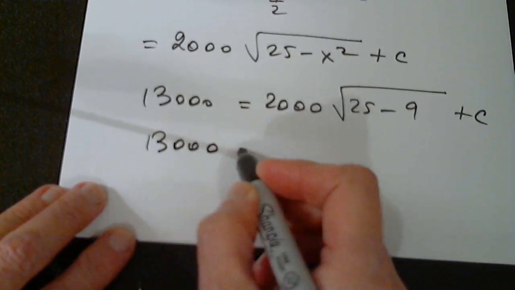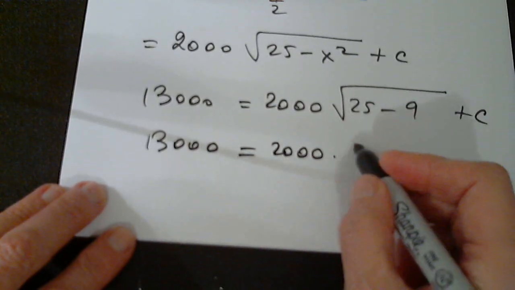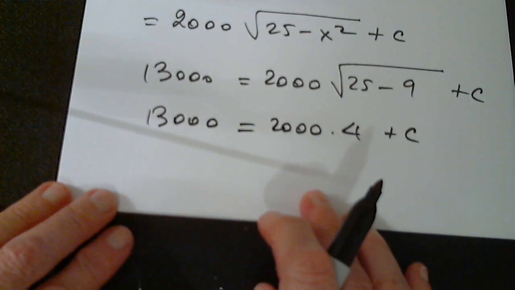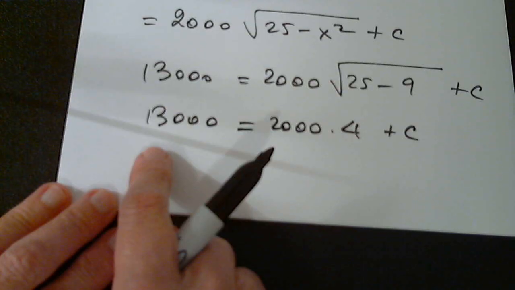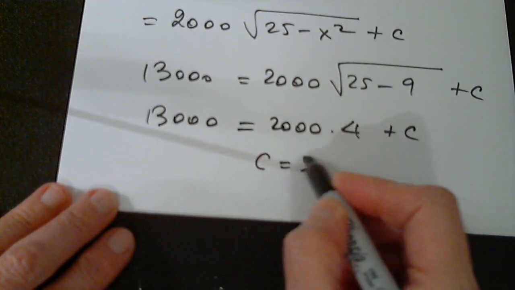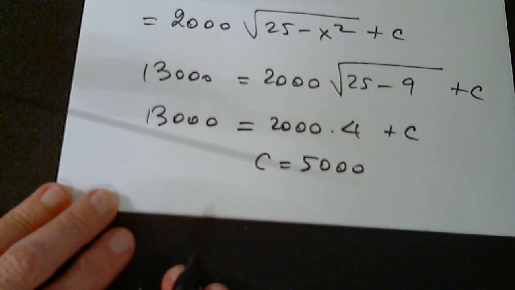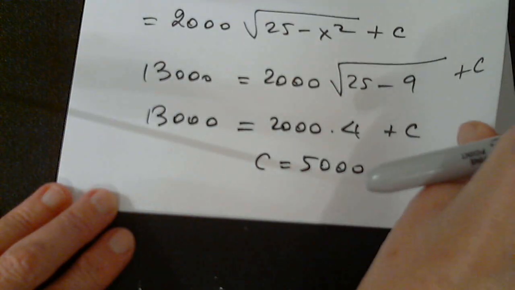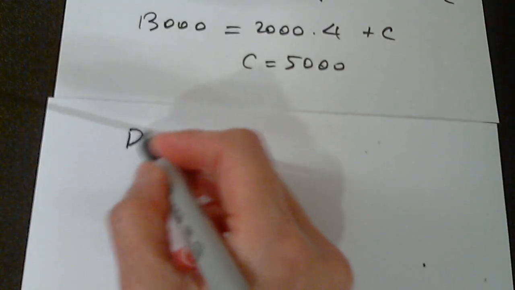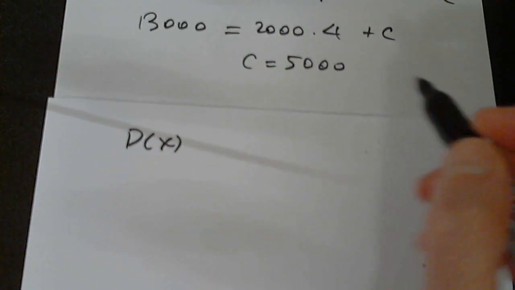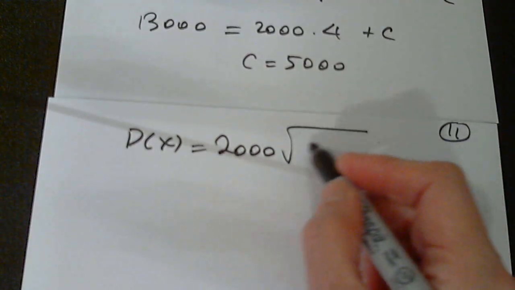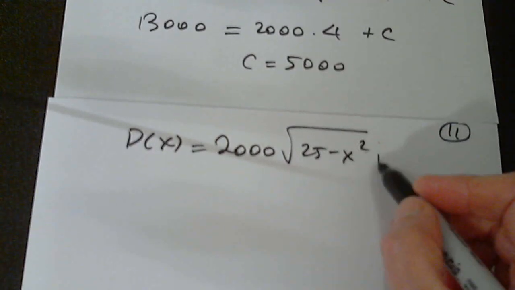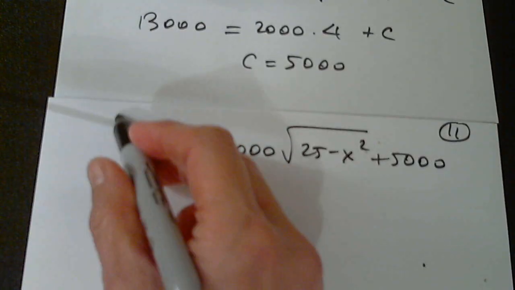So 13,000 equals 2,000 times 4 plus a constant c. So this is 8,000 subtracted from 13,000, c equals 5,000. So we got the function. So d of x is 2,000, the square root of 25 minus x squared plus 5,000.